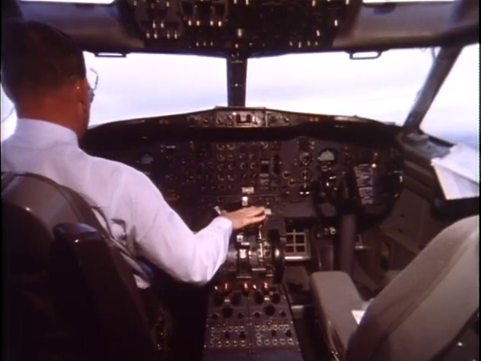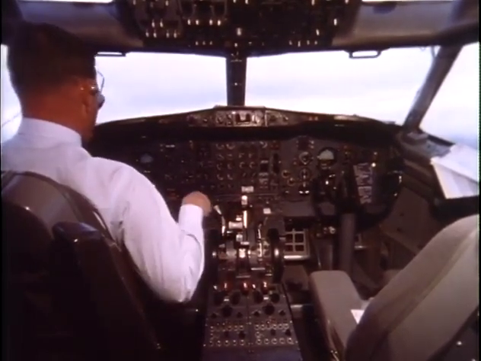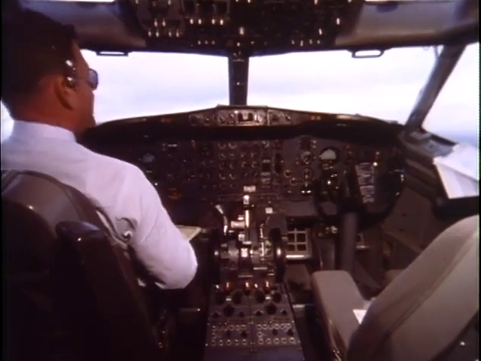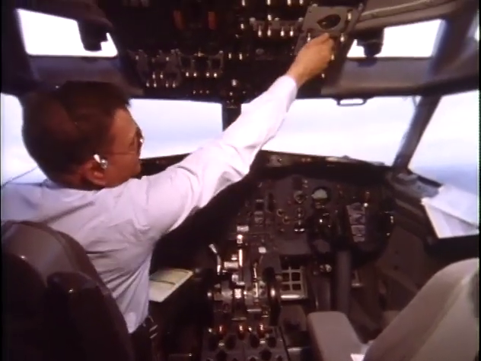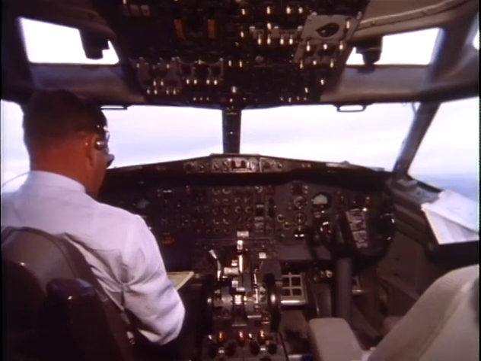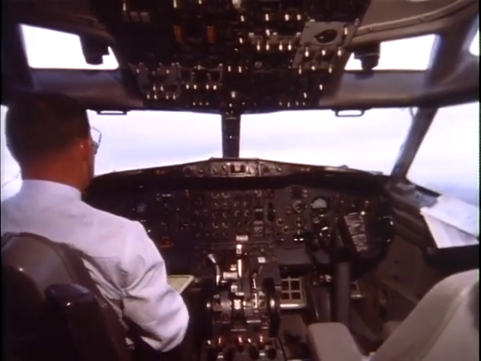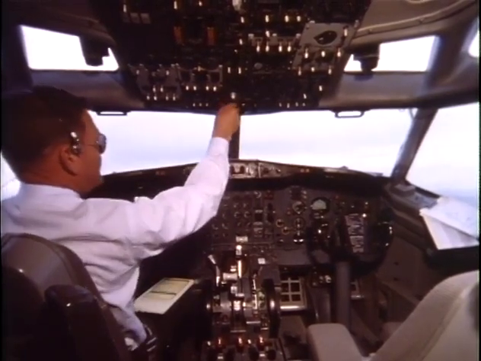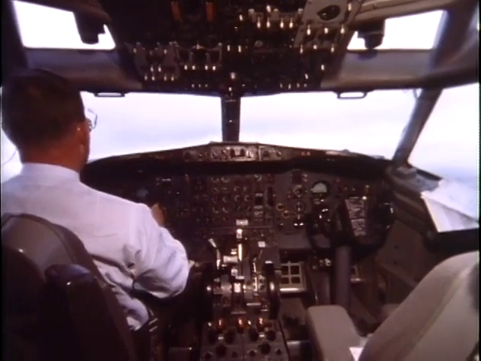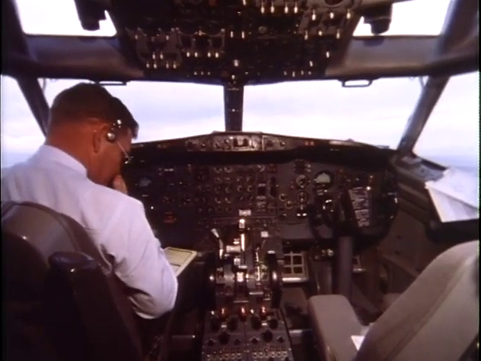The simulated actions here are thrust lever closed, start lever to cut off, engine fire switch pull, engine fire switch rotate, APU bleed off, isolation valve closed, to be followed by starting the APU and adjusting fuel, electrical, and anti-ice as required. Radio communications with the tower are being handled normally.